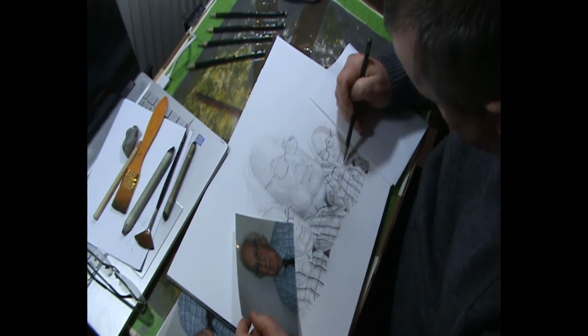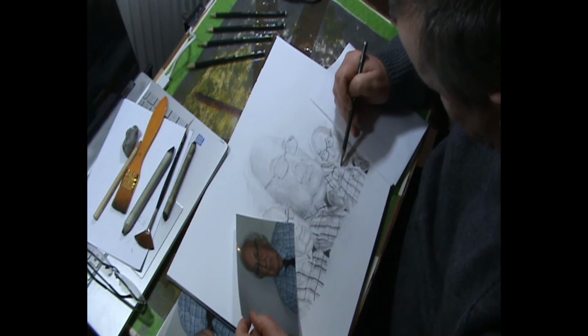So, using a kind of modified 5-pencil technique, I usually work from the lightest values to the darkest values.